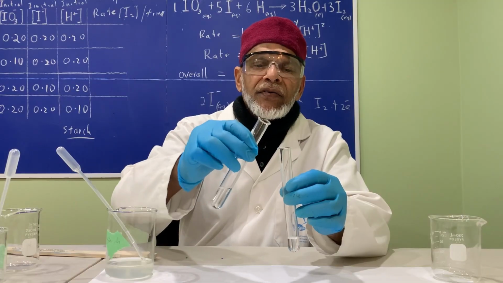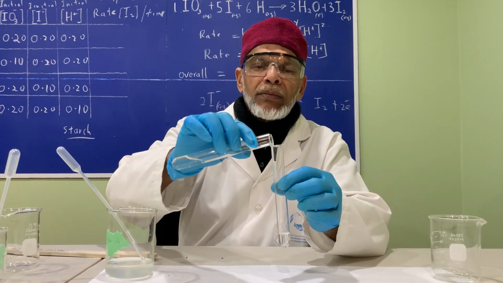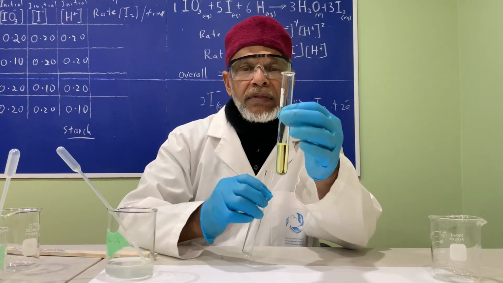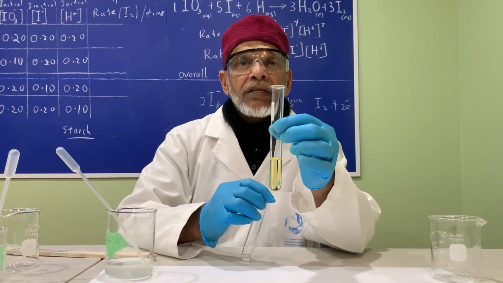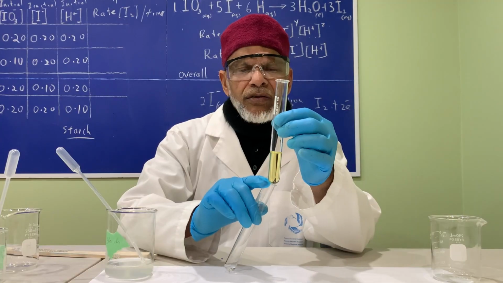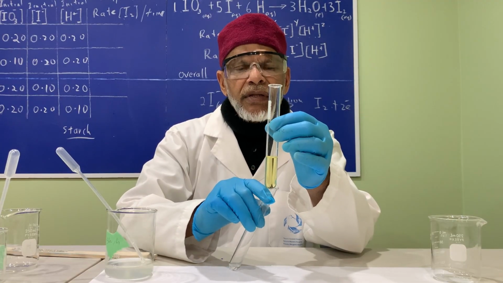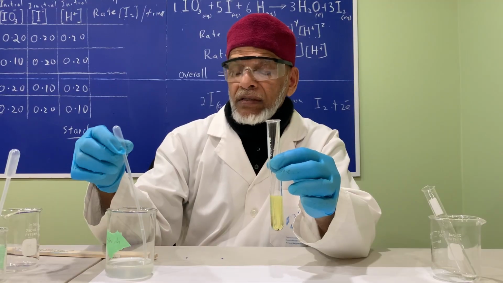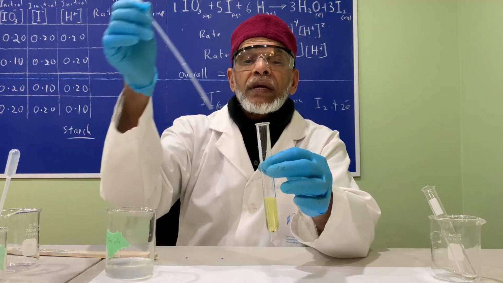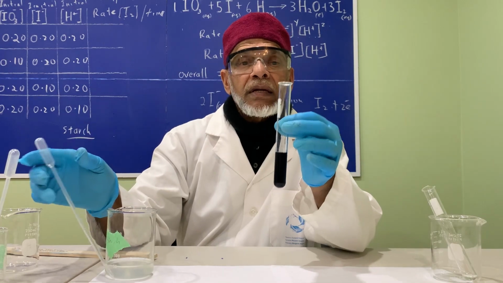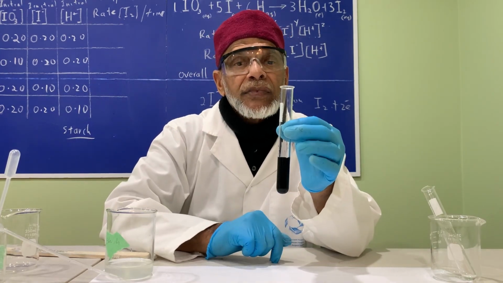In the presence of an oxidizer such as hydrogen peroxide, this is what happens. You can see a change in the color of the solution. It goes slightly yellow or something like that. However, in the presence of starch solution, this is what happens. See? A dark blue solution is formed.